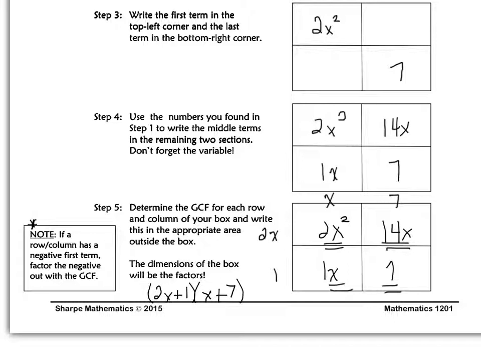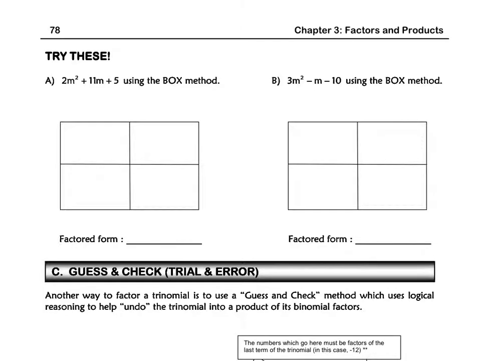And again, you can multiply that out to check. 2x times x is 2x squared, plus the 14x plus the 1x gives you 15x, and then 1 times 7 gives you the positive 7. So you know you got the right factors. All right, so we're going to use the box method to factor each of these trinomials.